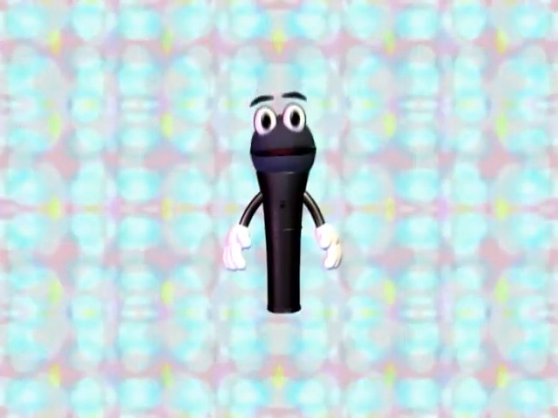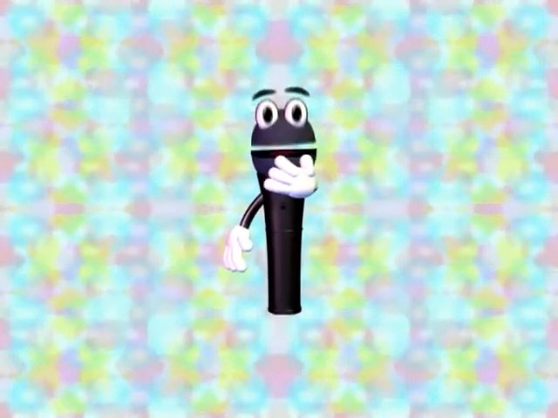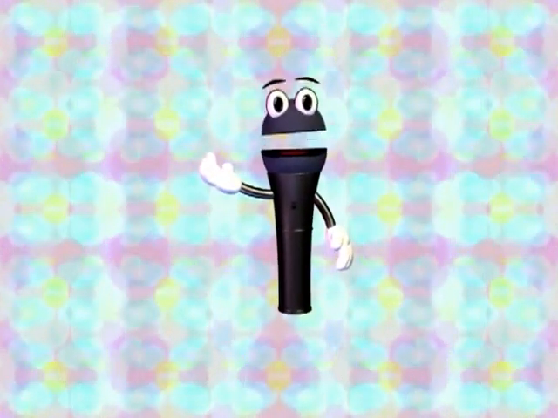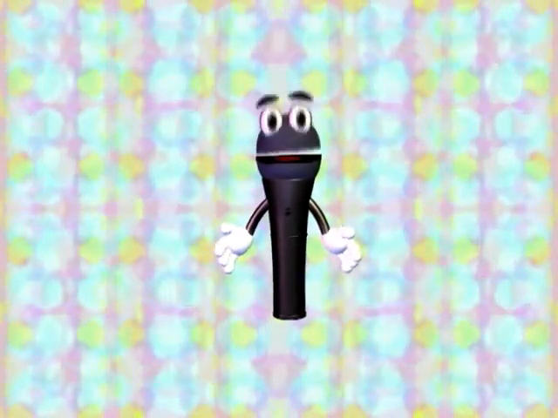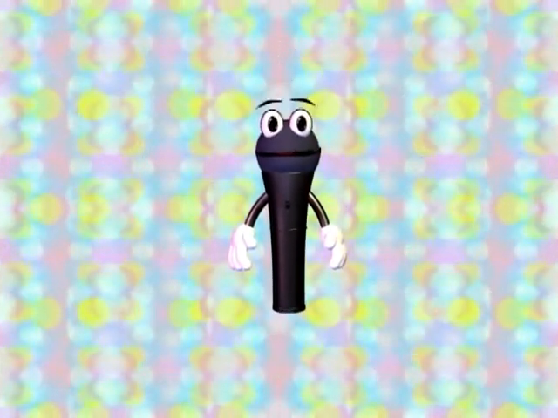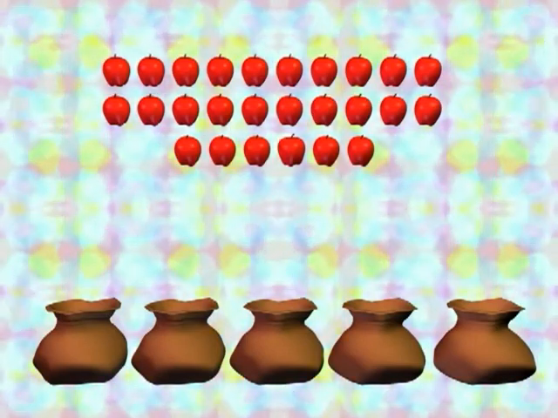Now let's work some problems that, I'm thinking, may have remainders. Let's see if you can solve them before we do. Listen carefully. If you don't get the problems the first time, keep trying. Rachel had 26 apples and 5 bags. She wanted to put an equal number in each bag. How many apples will go in each bag?